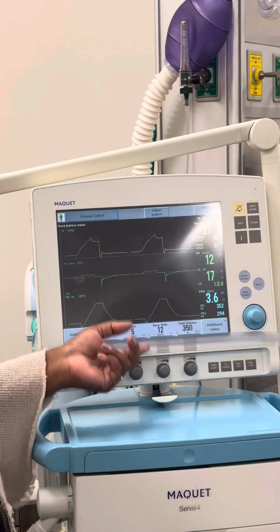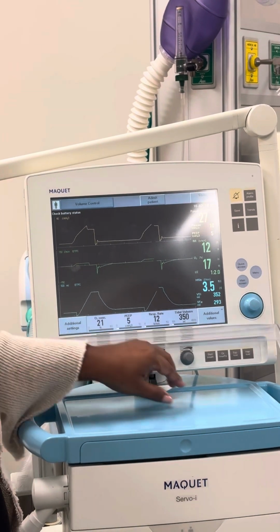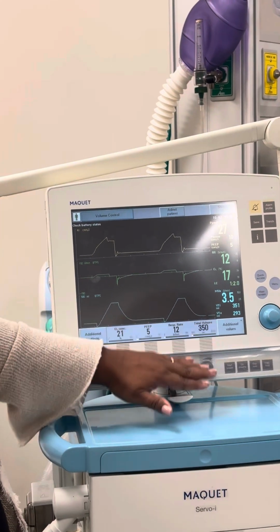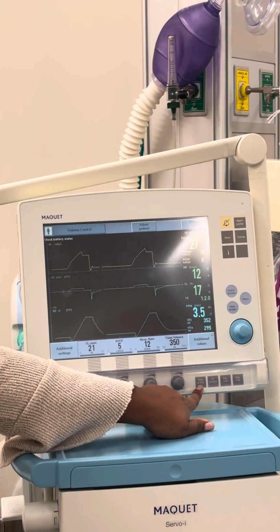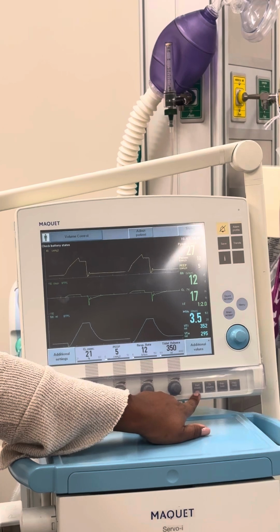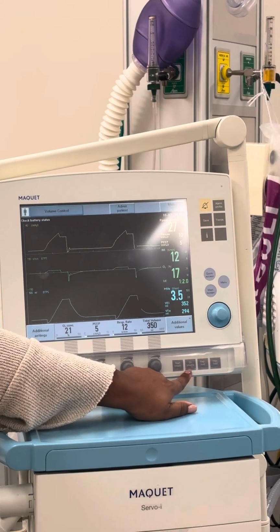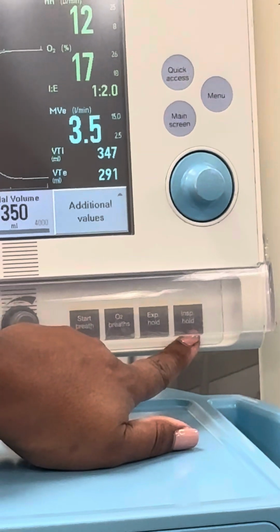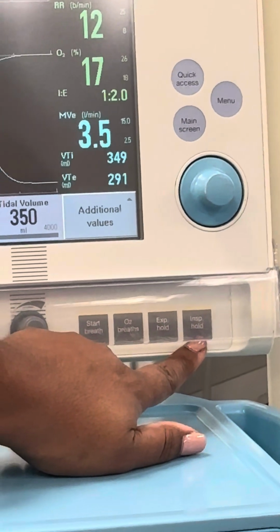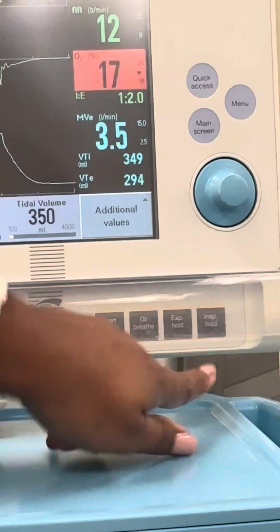But what else is over here while I'm here? O2 breath. You can see these match up with those, right? That matches up with these. You have a start breath, so that's like a manual breath. That's an O2 breath for 100% O2 for 2 minutes. Expiratory hold and inspiratory hold. That's how you would get what? Your plateau pressure, your compliance and resistance.